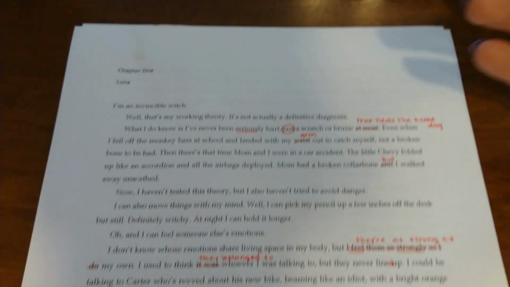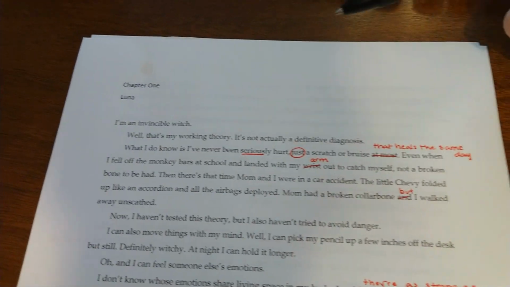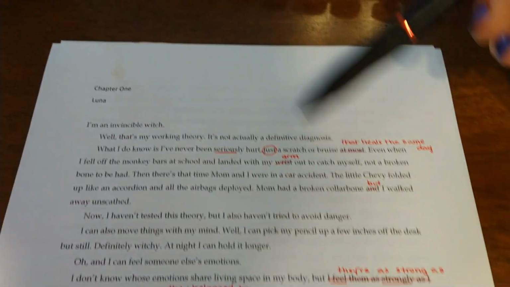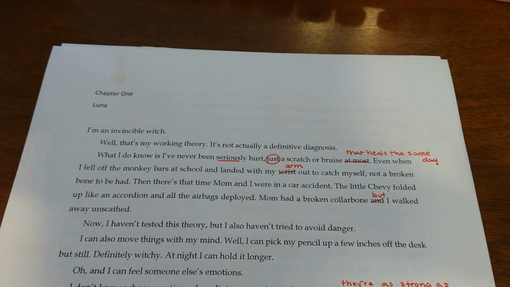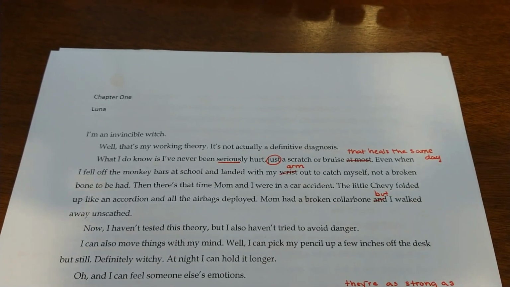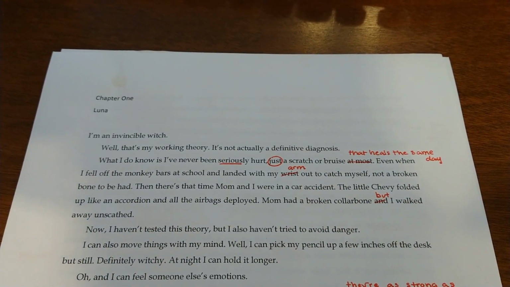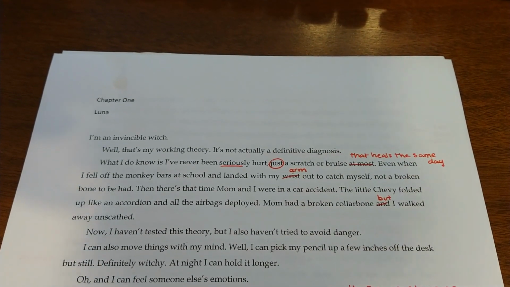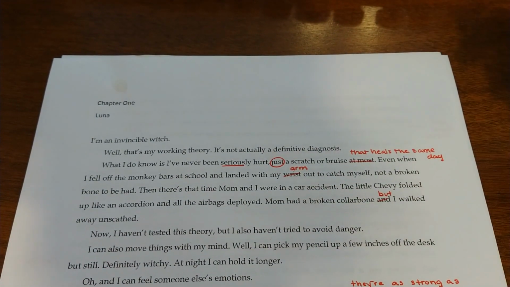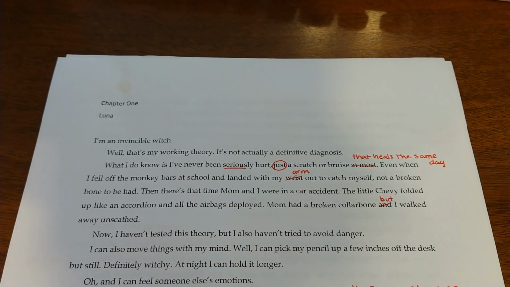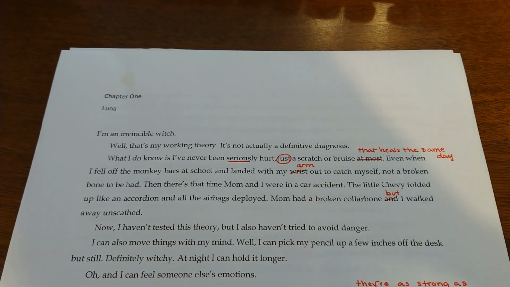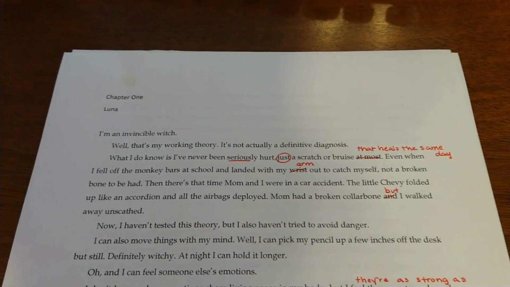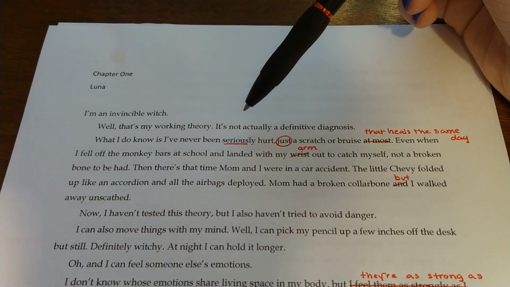Okay, so I have my printed out copy of the first chapter. I went through, as I said, and marked it all up with changes that I want to make, as well as underlining all of my adverbs and my 'justs,' because I use those a lot. I might not remove all of them, but I have them all marked so that I can look at the sentence and see if it makes sense without the adverbs and the 'justs,' and if it does, I'll delete them.